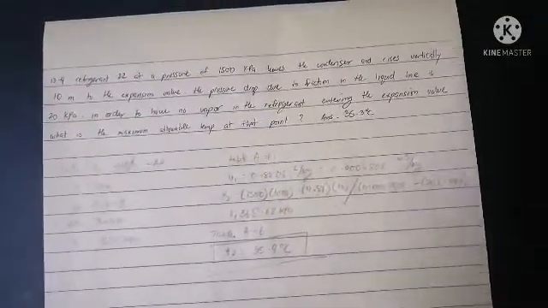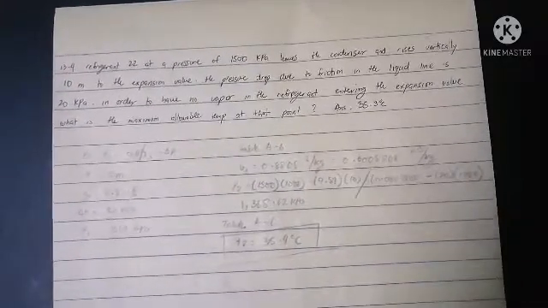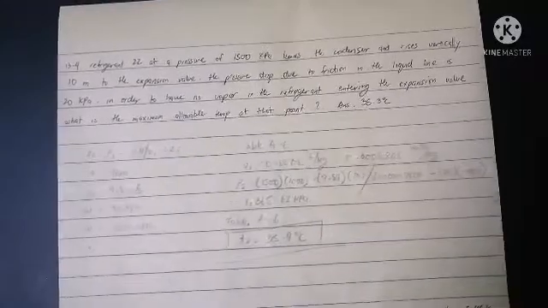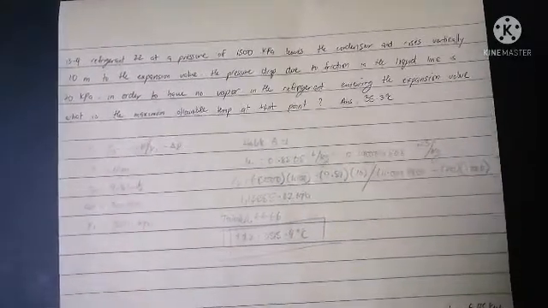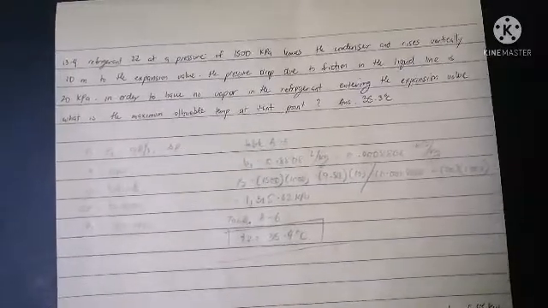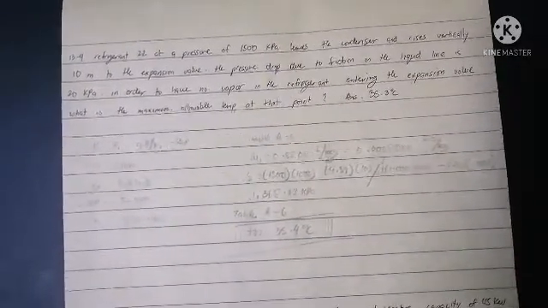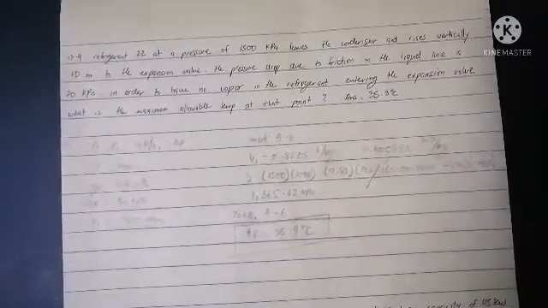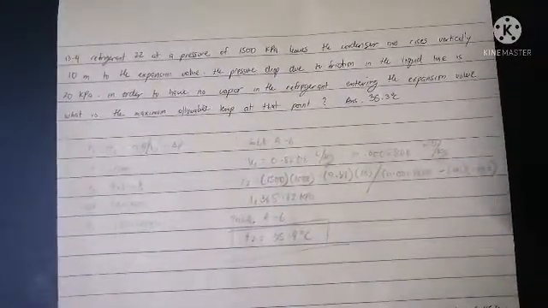So problem number 4. Refrigerant 22 at a pressure of 1500 kilopascal leaves the condenser and rises vertically 10 meters to the expansion valve. The pressure drop due to friction in the liquid line is 20 kilopascal. In order to have no vapor in the refrigerant entering the expansion valve, what is the maximum allowed temperature at that point?